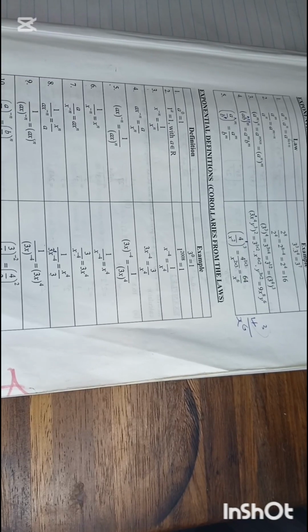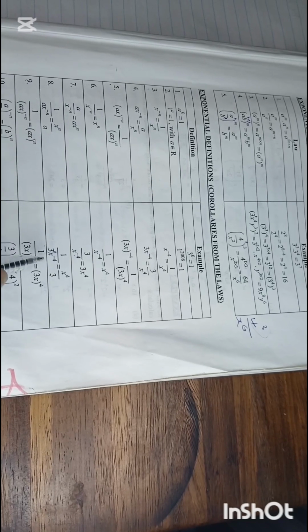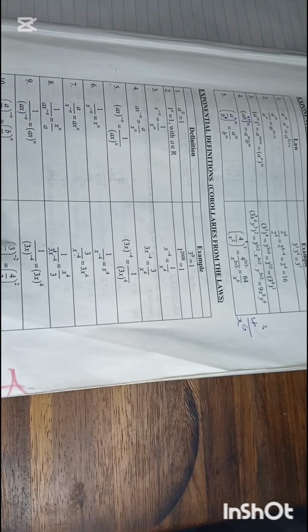Then definition 9, still check. We said whenever we have the brackets, we are multiplying, right? And still our exponent is negative, so we are going to try to make it positive. As it gets on the numerator, it loses the negative and becomes positive. The example, 1 over open bracket 3x to the exponent negative 4. As it goes to the numerator again, it loses the negative and it becomes 4, which is why it is like this.